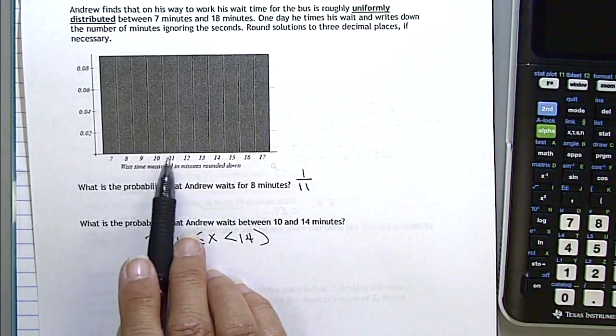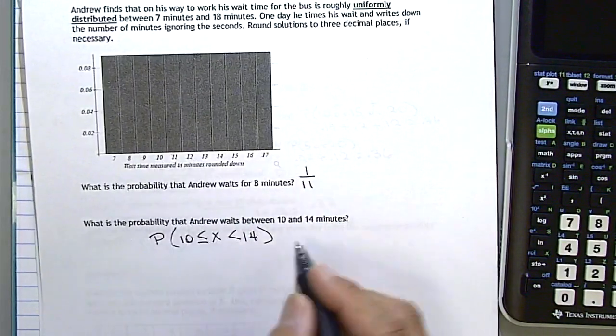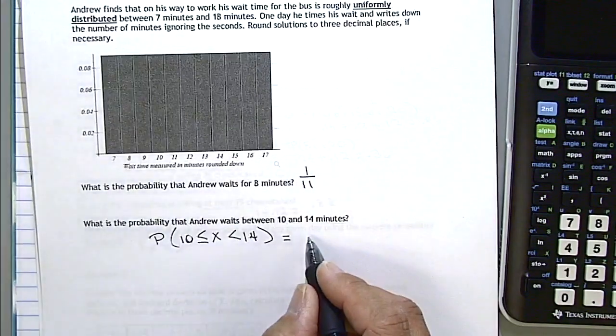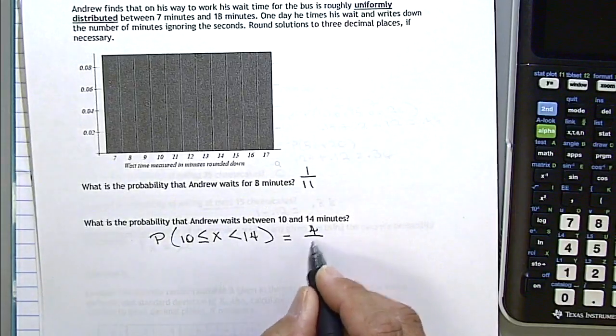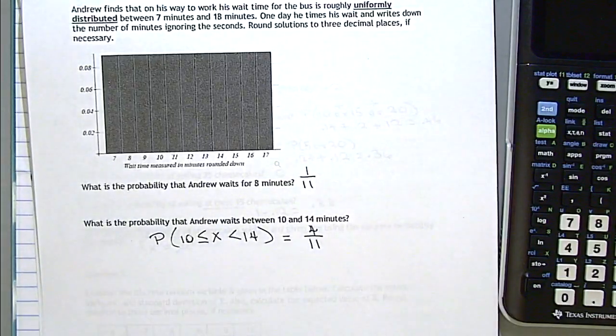So I'm going to say 10, 11, 12, and 13. So there's going to be 4 of them, right? 4 out of 11. That would be that probability. Right? And that's how you would calculate those. Okay. Lots of different things for these. Know how to use your binomial table, and know how to calculate.